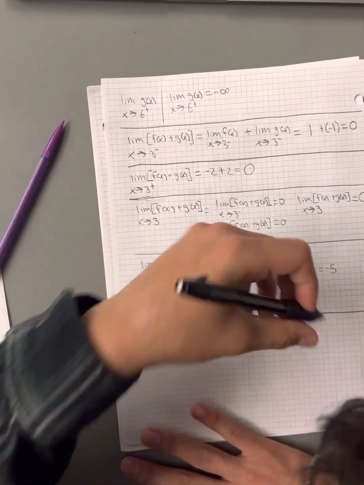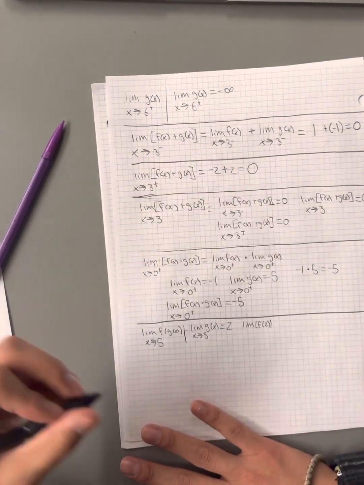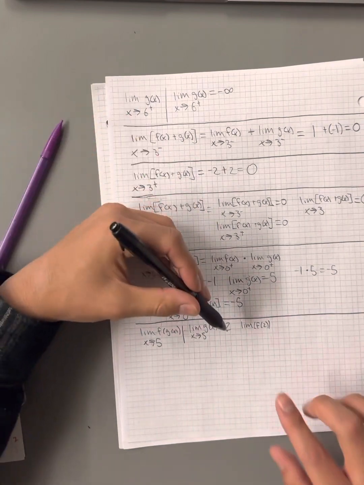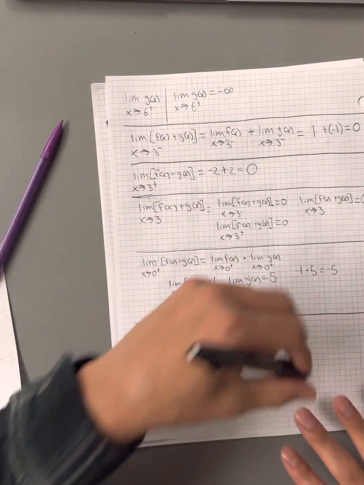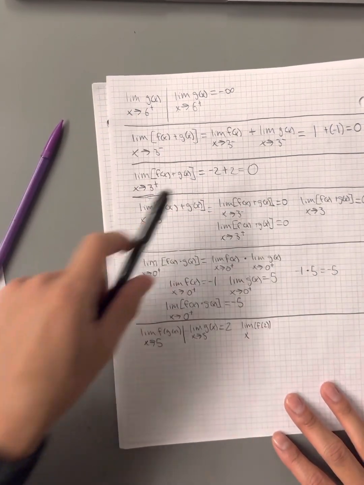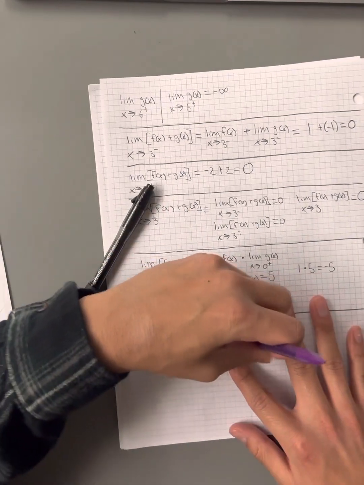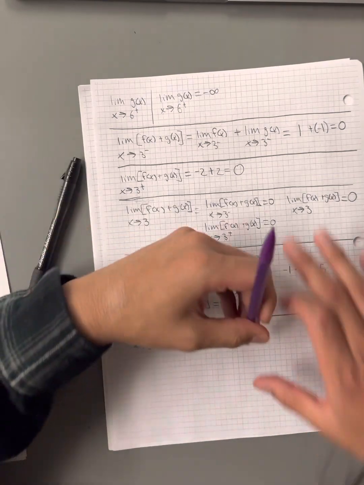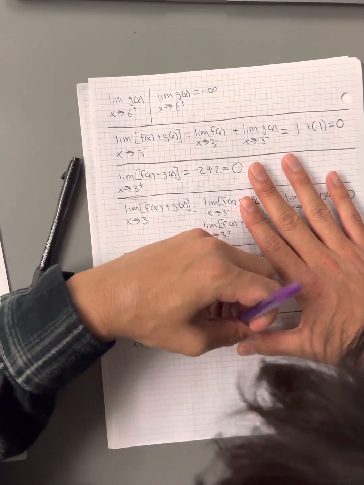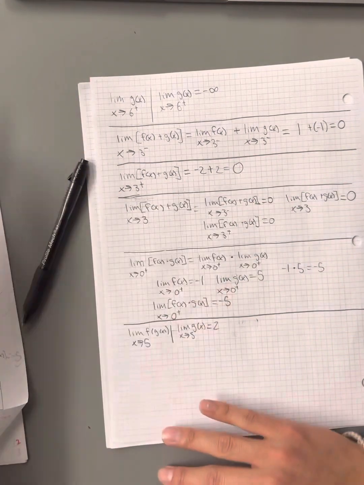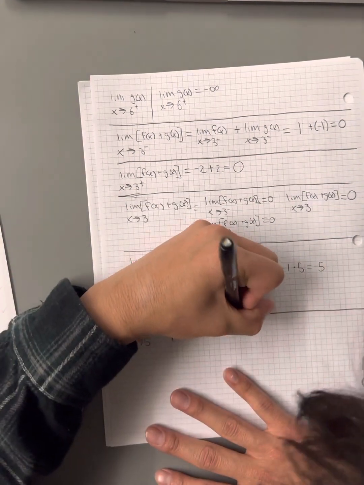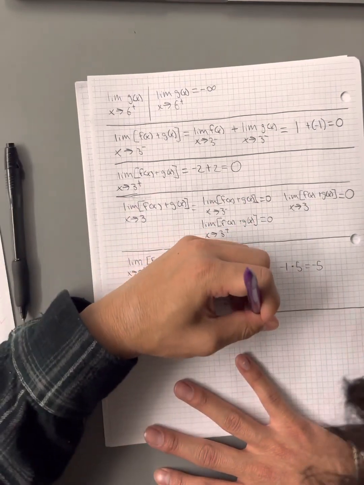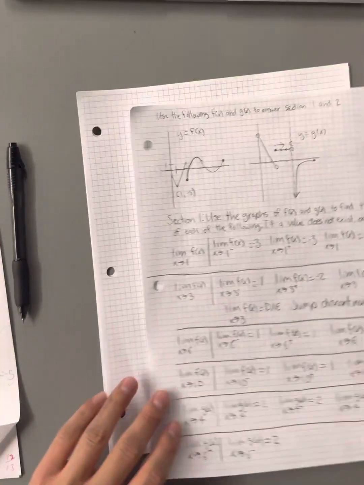So we find our limit of f of 2 because we just found our value, which we can plug into our f function now. We just have to find our f of 2, which is equal to, let's take a look.